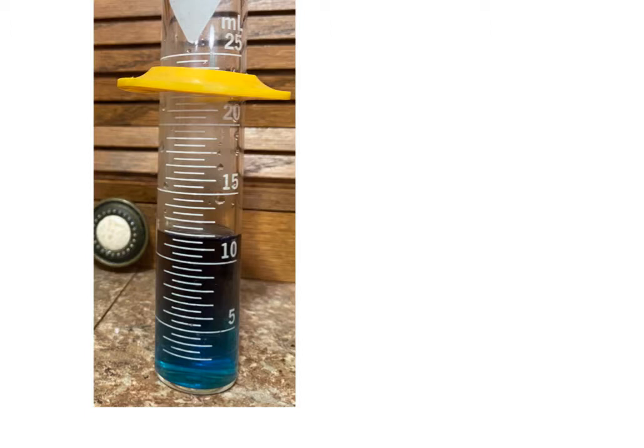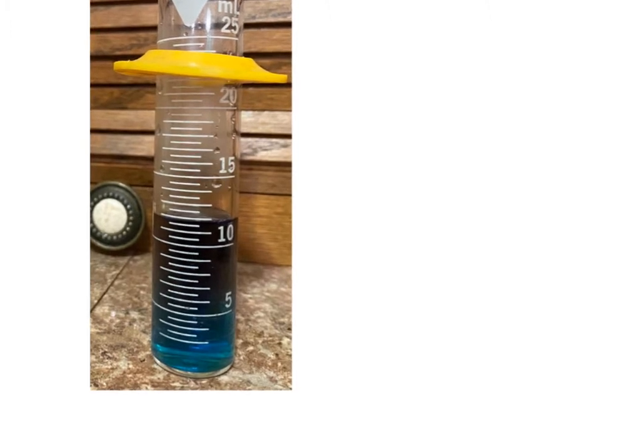Everything that we're going to do for this first set of labs centers around this graduated cylinder. If you notice, I've got two different liquids in here: some water, to which I added food coloring so that it would stand out a little bit, and some ethanol, which is up here. As you notice, these two liquids are stacking on top of one another.